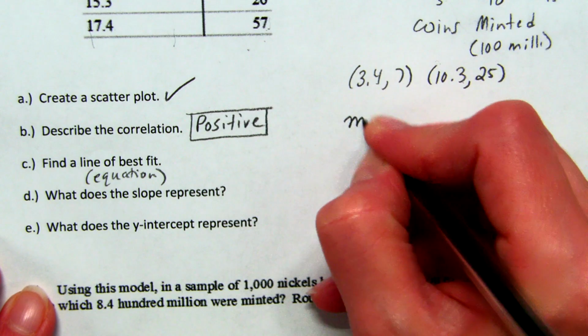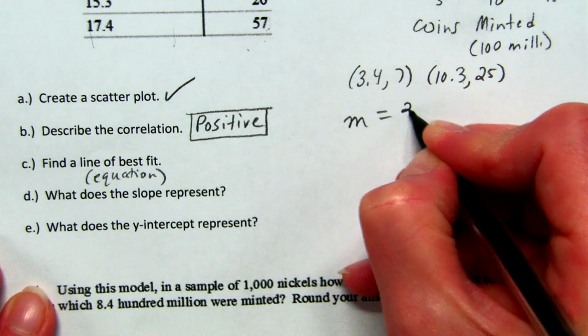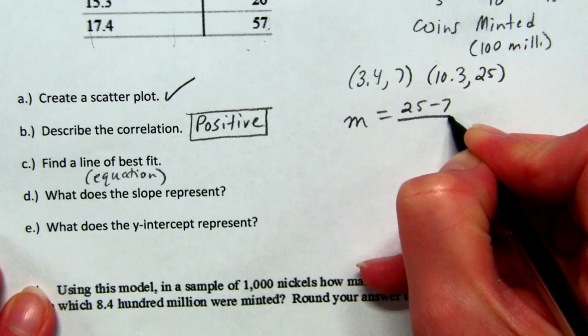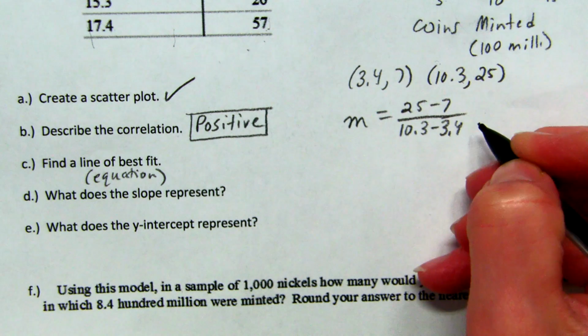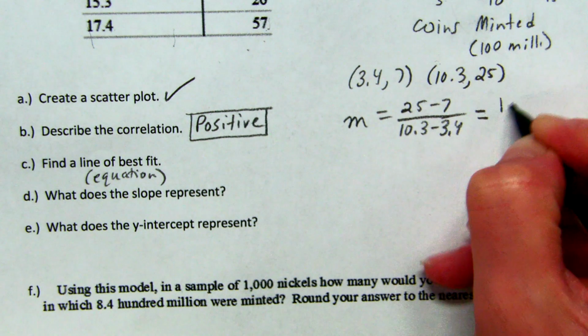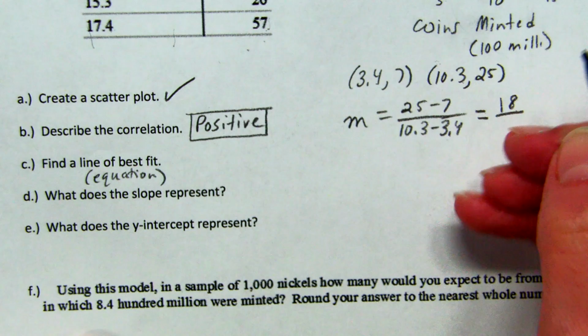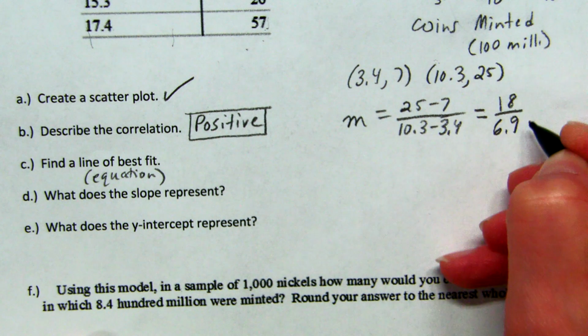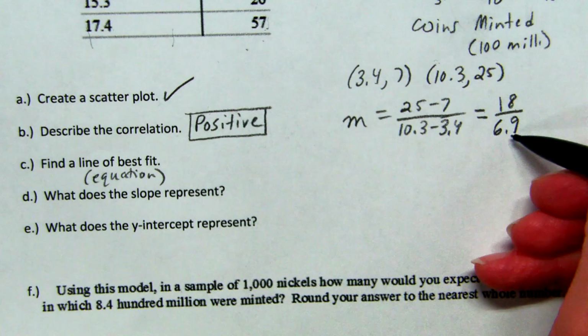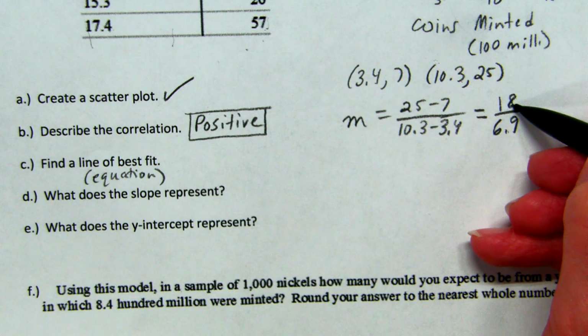slope. So we'll use our slope formula. We'll take 25 minus 7 over 10.3 minus 3.4. So 25 minus 7 is 18, and if I subtract those decimals, I get 6.9. That is not a very nice looking slope. We don't usually leave decimals inside of fractions.